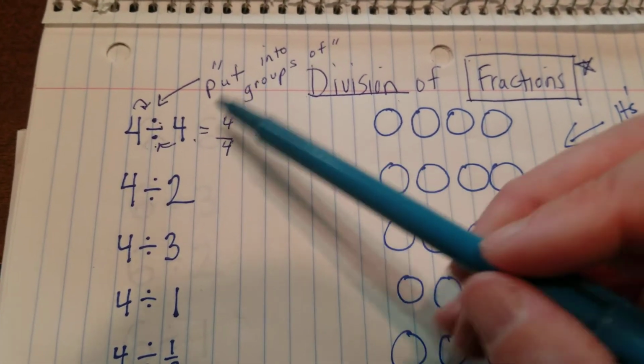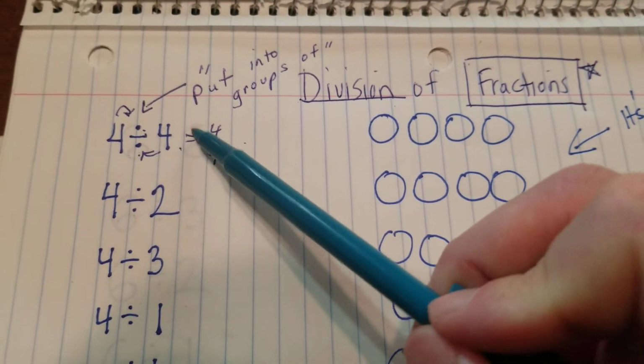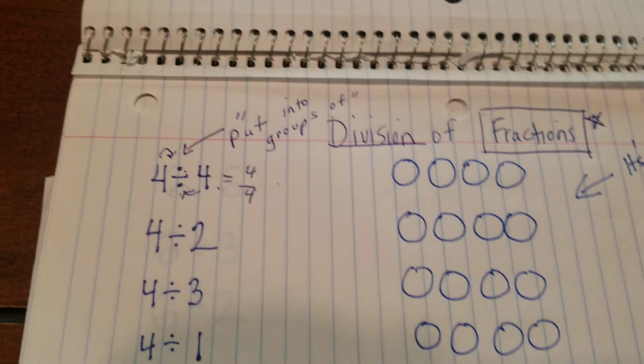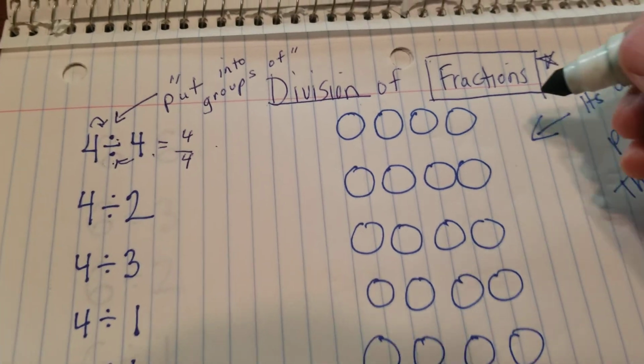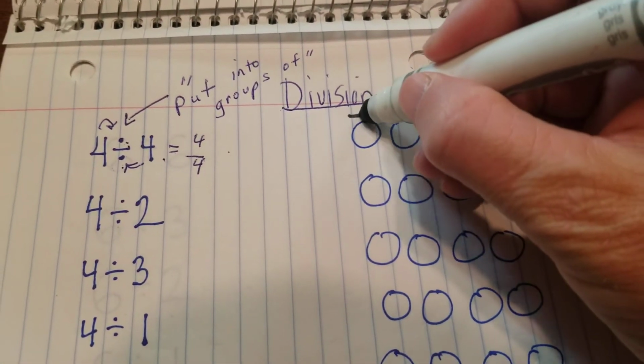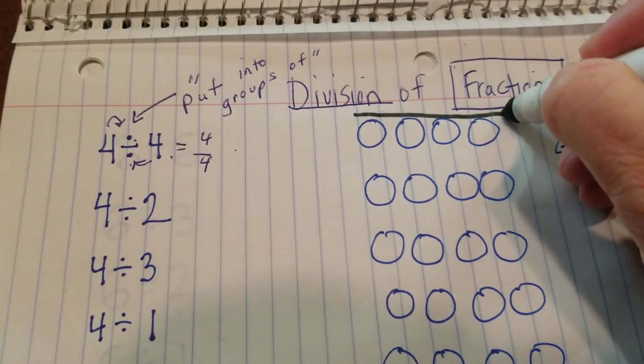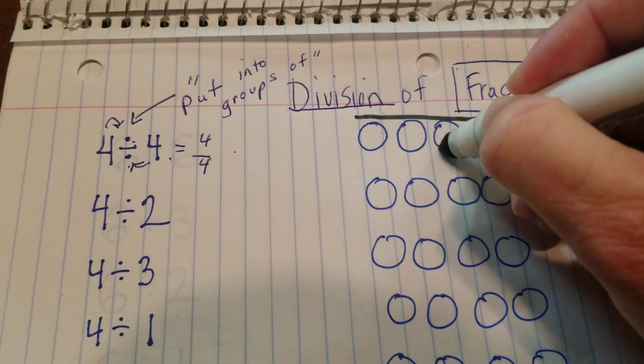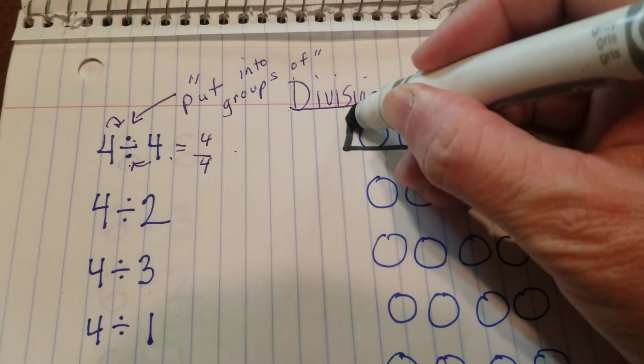So if I read it this way, 4 put into groups of 4, okay? Let's say Mr. Courtney's got his 4 cookies, and I put them into groups of 4. Well, I'm going to take all 4 cookies, just like the language says, and I'm going to put them into groups of 4.